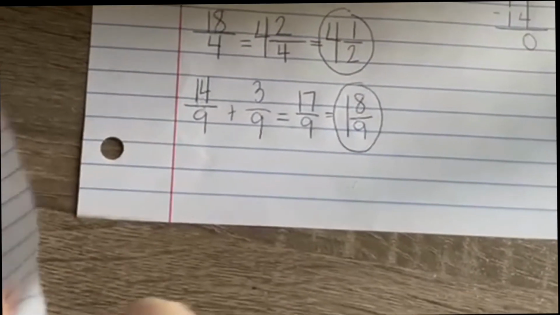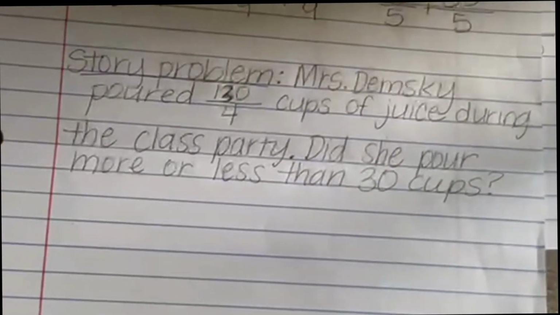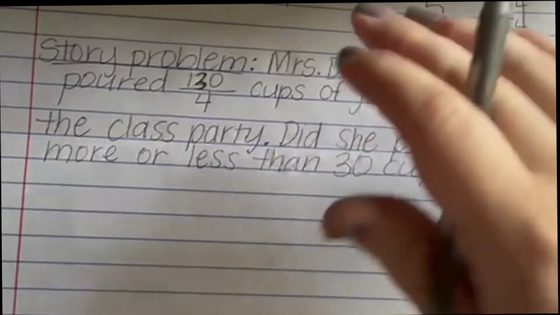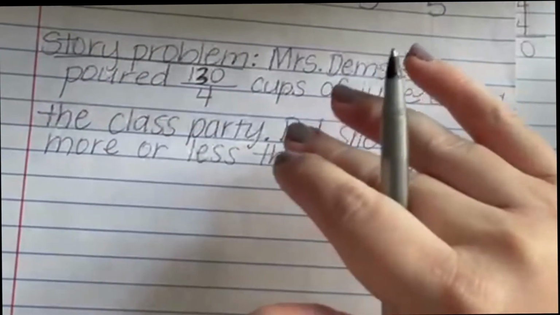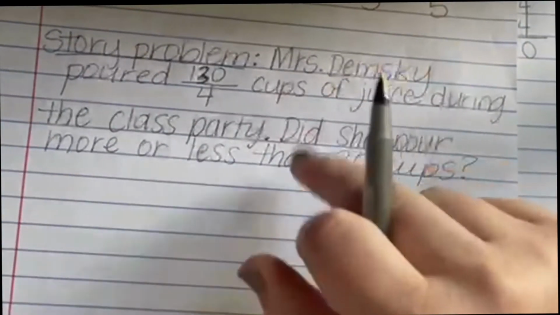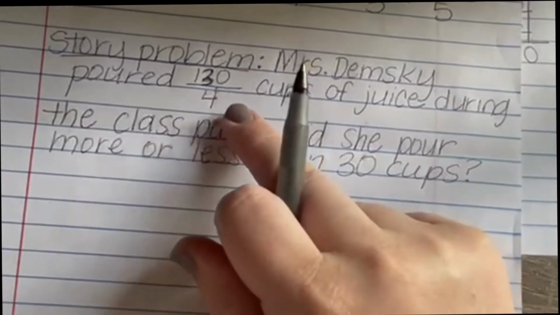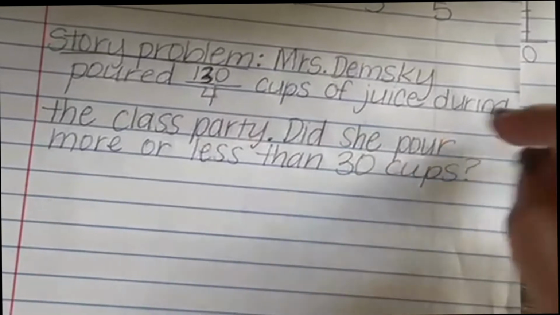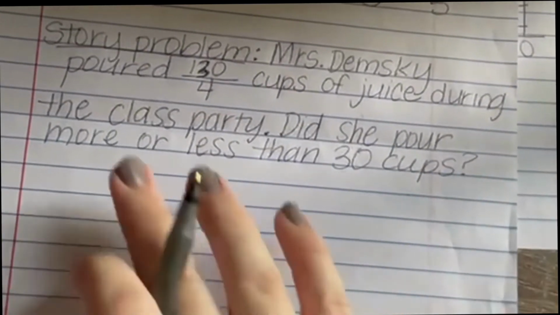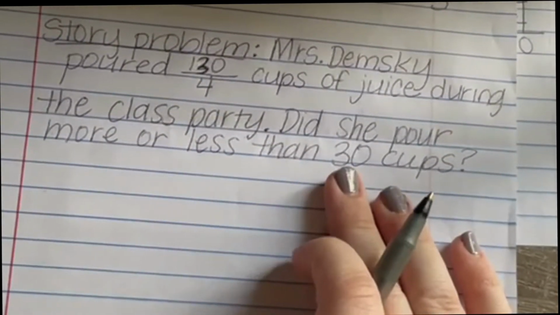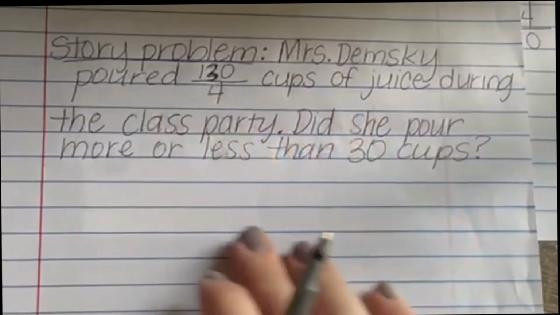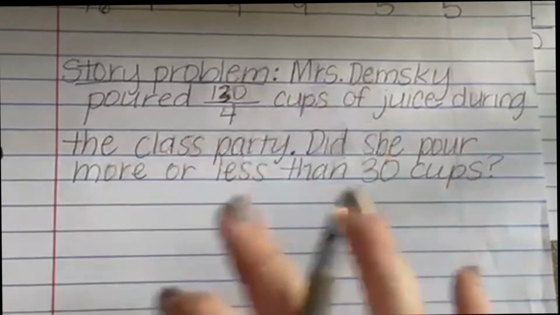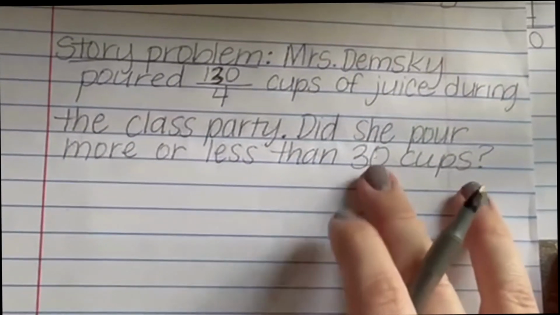Now we have a story problem. What I like to do with the story problems is read the problem first, then reread it and work it out as you're rereading. So read it first just to get an idea. Mrs. Dembski poured 130 fourth cups of juice during the class party. Did she pour more or less than 30 cups? So you have to figure out first what number you're even needing to fix here in order to be able to compare. Well, this is already a whole number, so that's pretty easy.